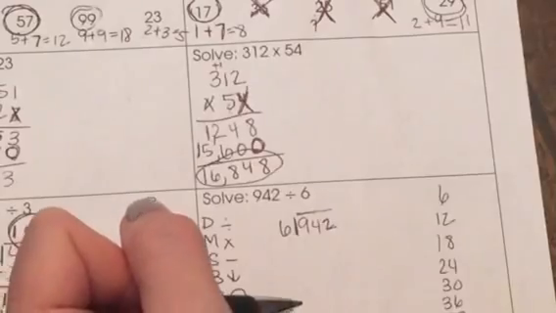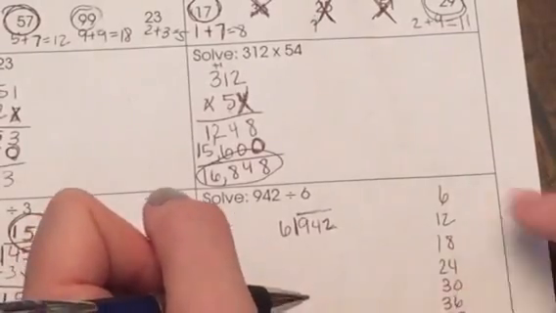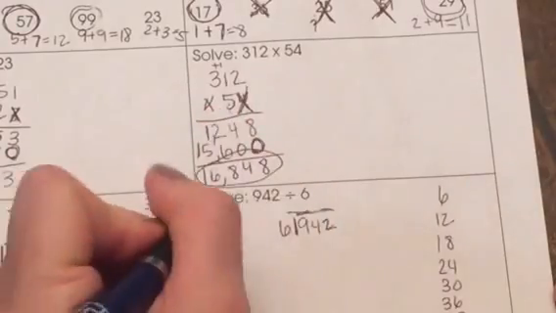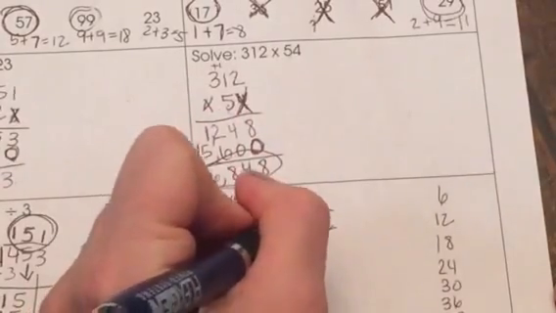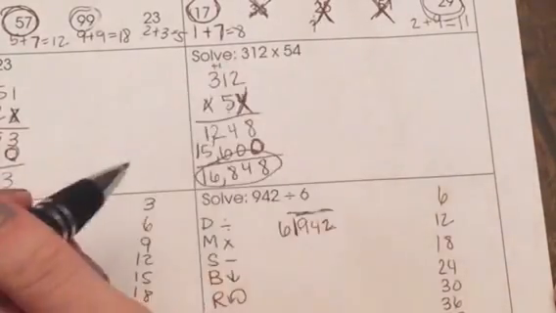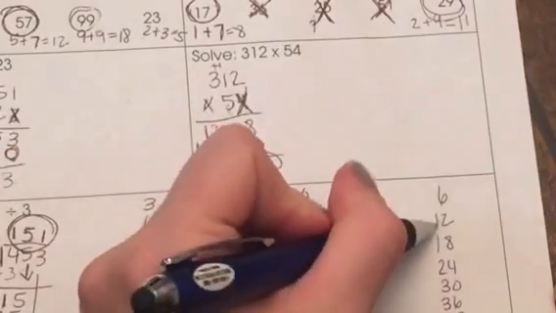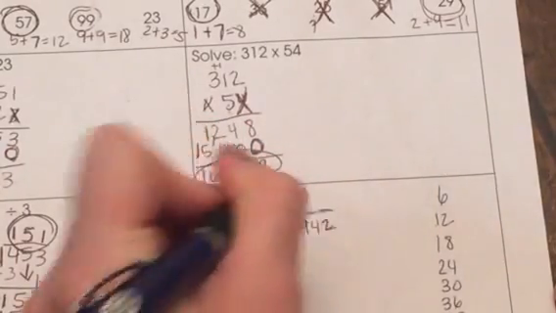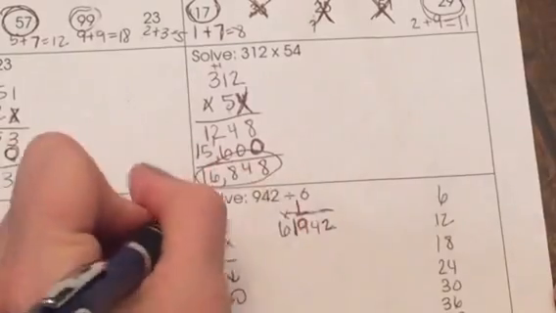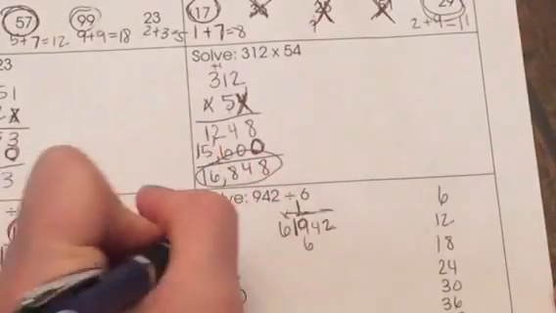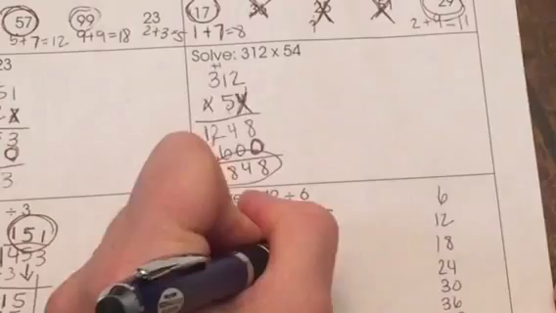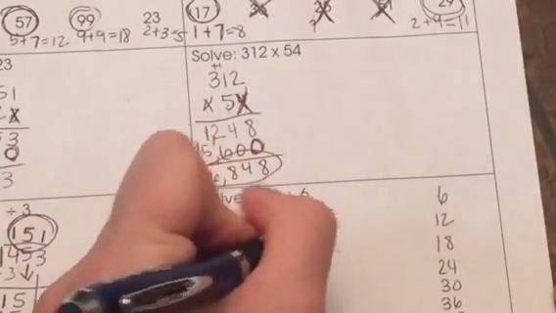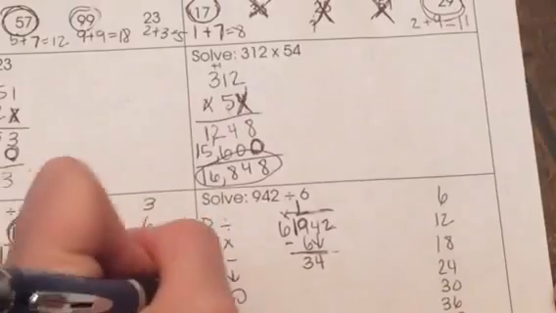Now if you have a multiplication grid, you could just copy these from your line on your multiplication grid if you don't remember your multiples. So divide. Can 6 go into 9? Is it smaller? Yes. How many times can it go into 9 without being bigger? 1, 2. Only once. So I'll put my 1 over the same place value. 6 times 1 is 6. Going to subtract. 9 minus 6 is 3. And I'm going to bring down my next number, 4. And I need to repeat.